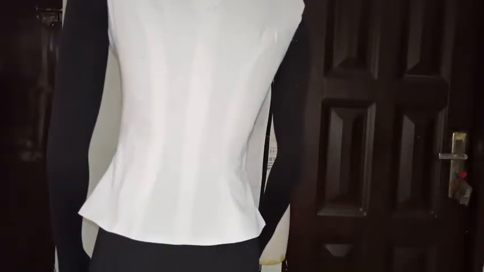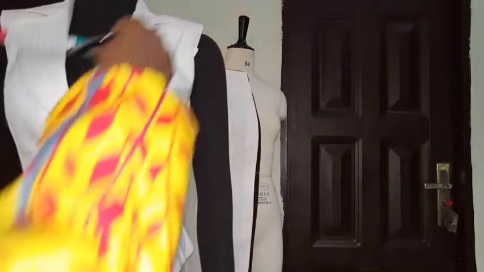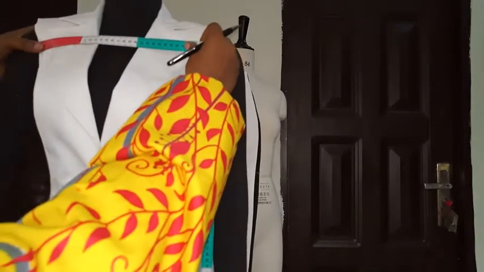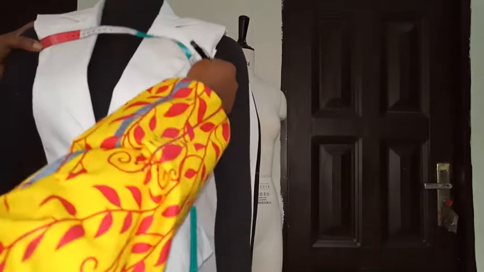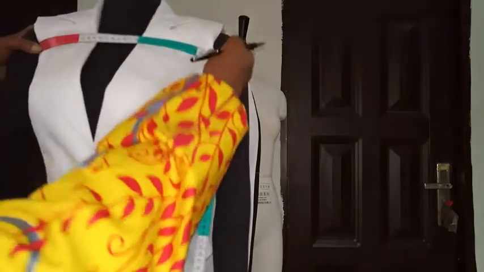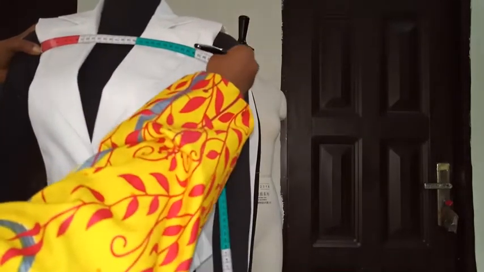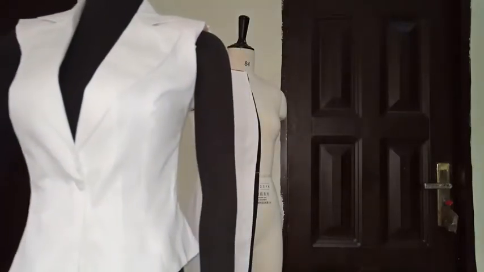X back is about 35. Chest width, you take the chest width from this armhole to this armhole across. That is about 33 for this person, 33.